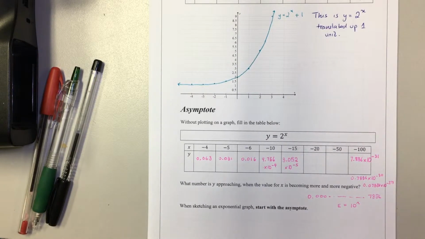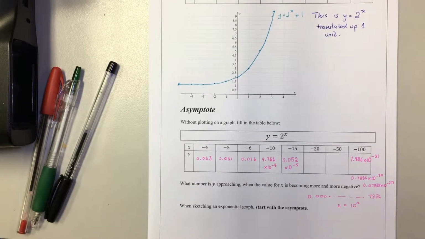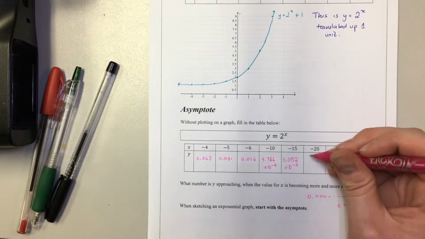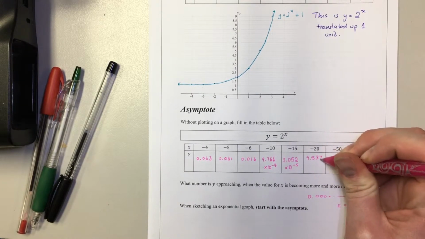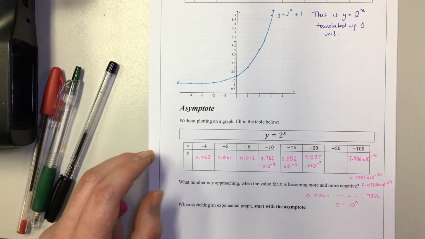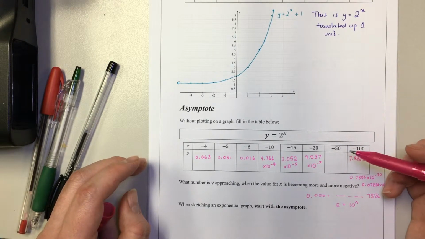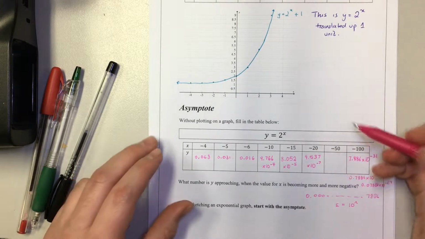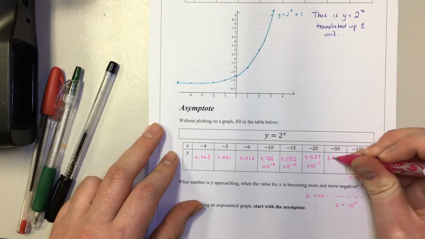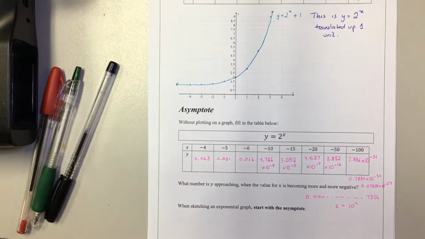You are spot on. Jin, 2 to the negative 20. 9.537 times 10 to the power of negative 7. Yep. There we go. Mr. Newen, what have you got for negative 50? I got 8.88. Yeah, that's correct. 8.882 times 10 to the negative 16. That graph would be... Luckily, we don't need to plot it.